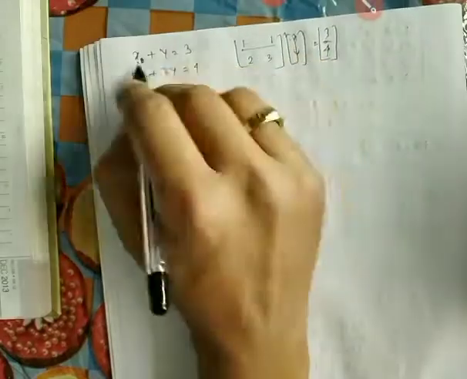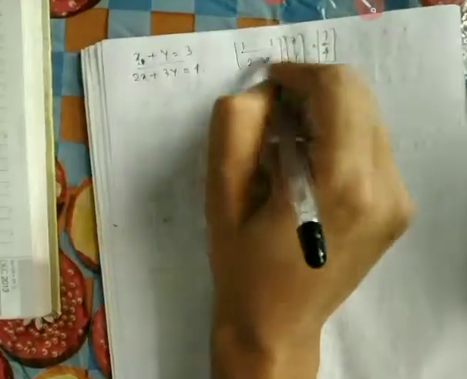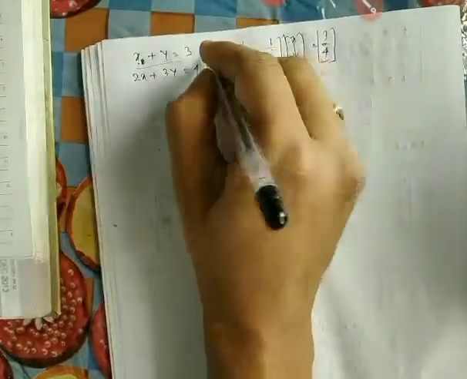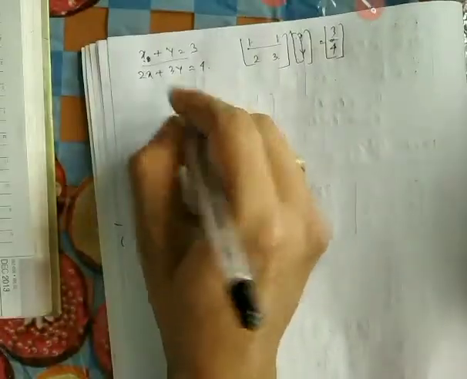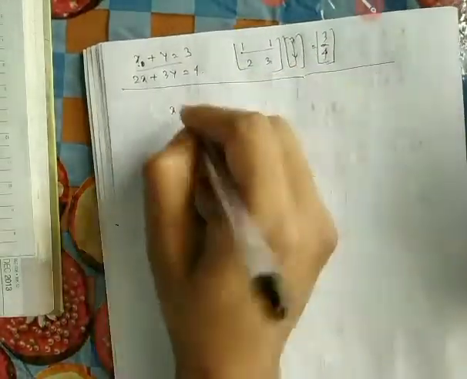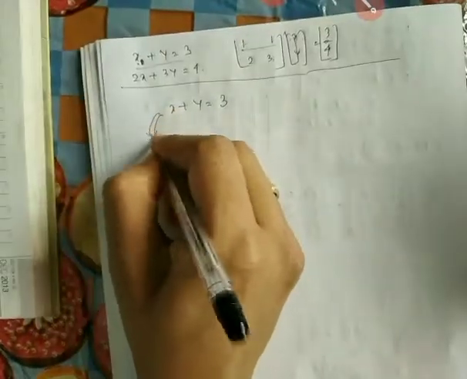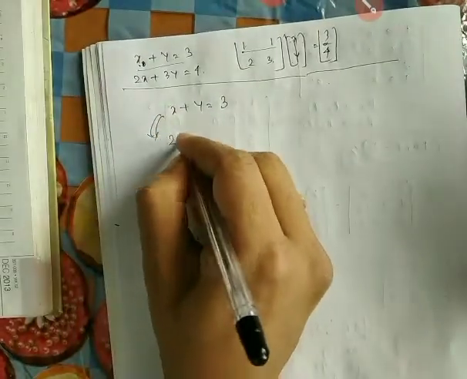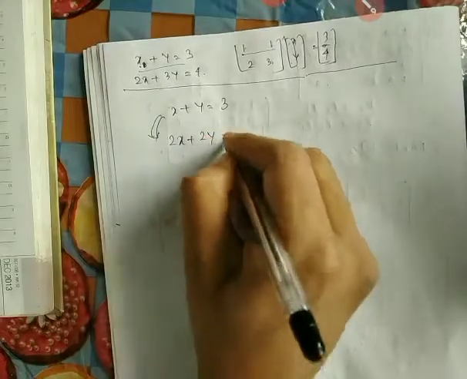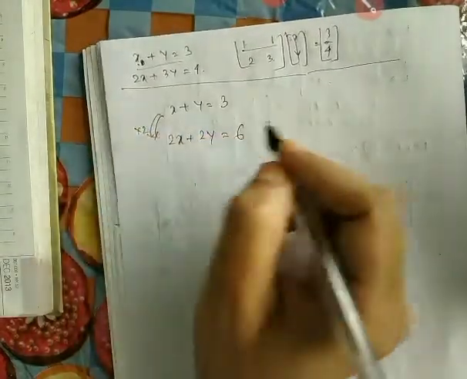If you multiply these, it comes 1 into x plus 1 into y equal to 3. Similarly 2x plus 3y is equal to 4. So now you think of the equations. This is the way to represent equations in matrix form. Suppose x plus y equal to 3. Now what I have done is given a new equation which is nothing but a multiplication of this one: 2x plus 2y equal to 3, just multiplying with t.